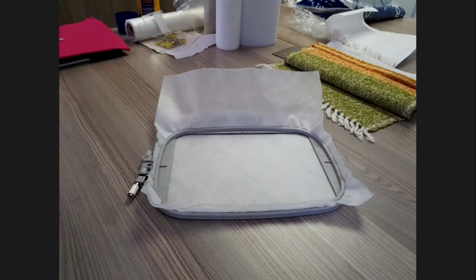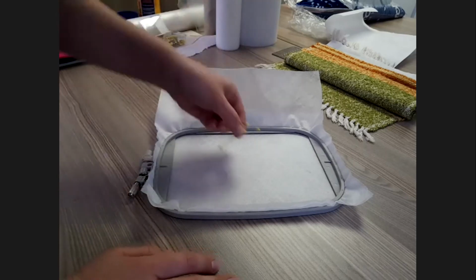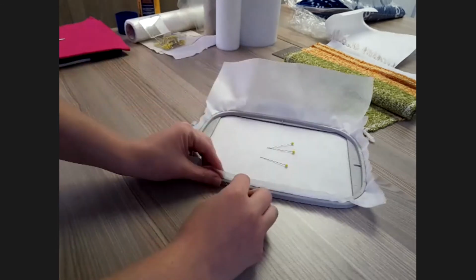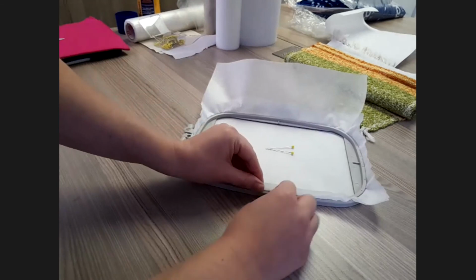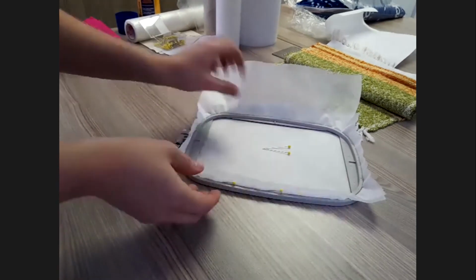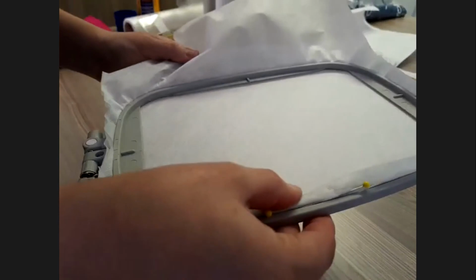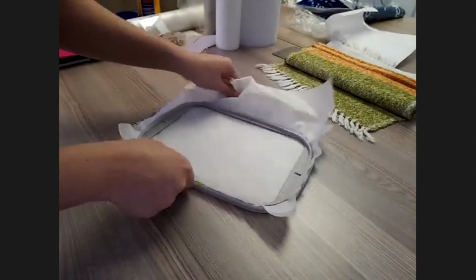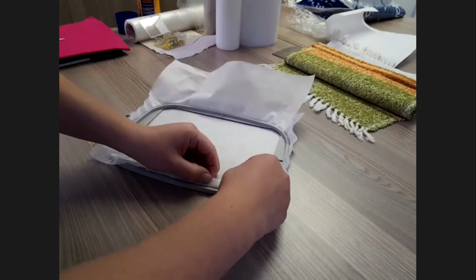And then another method, this one I prefer, a lot of people don't like this, is I take pins and I just pin the stabilizer around. And I pin it, see if I can show you this one. So it goes in to the back side, there it is, and it comes out to the front again. And I just pin it about 3 to 4 times, depending on my hoop size.